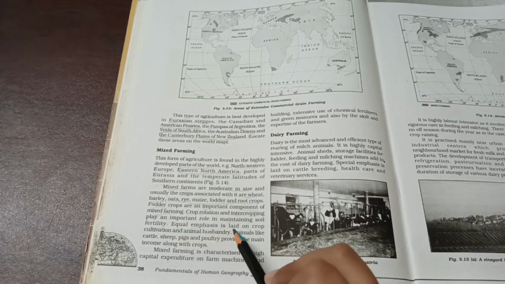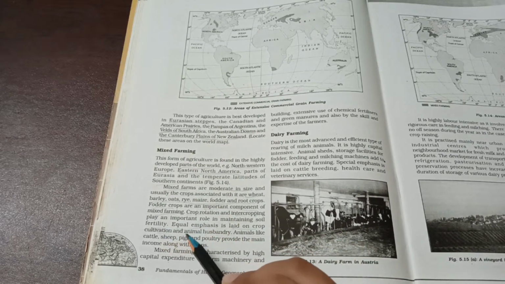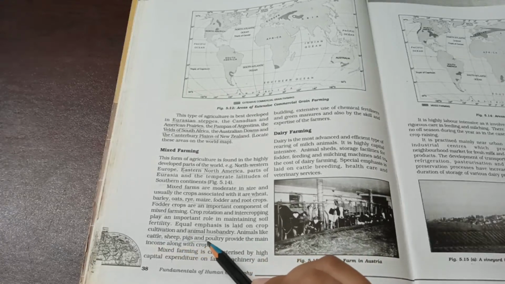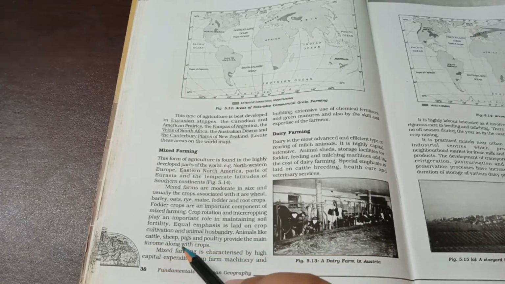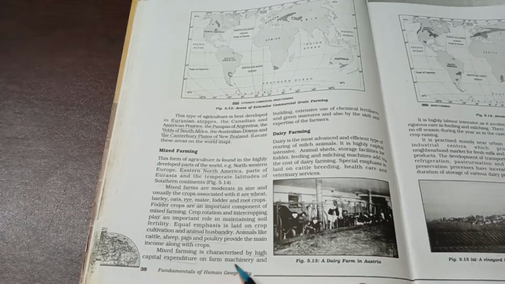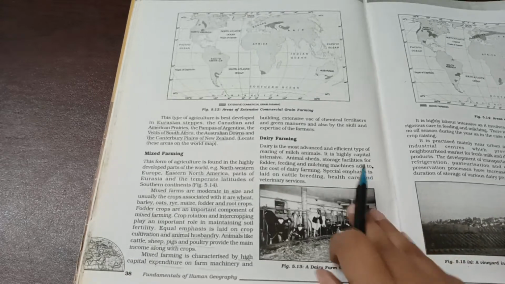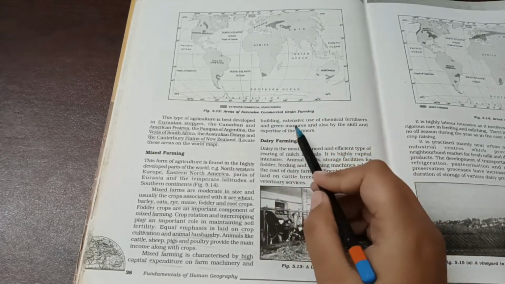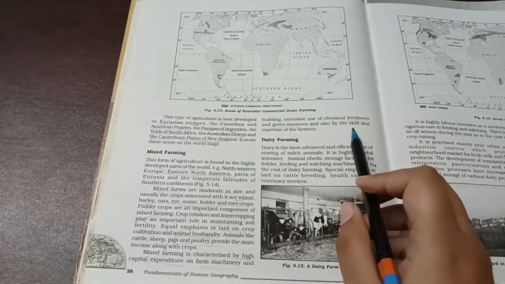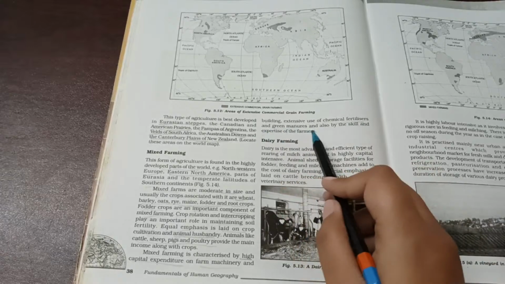Crop rotation and intercropping play an important role in maintaining soil fertility. Equal emphasis is laid on crop cultivation and animal husbandry. Animals like cattle, sheep, pigs, and poultry provide the main income along with crops. Mixed farming is characterized by high capital expenditure on farm machinery and building, extensive use of chemical fertilization and green manures, and also by the skill and expertise of the farmers.